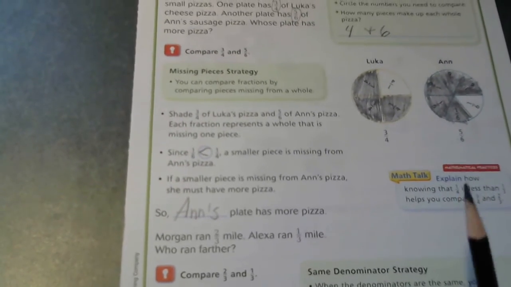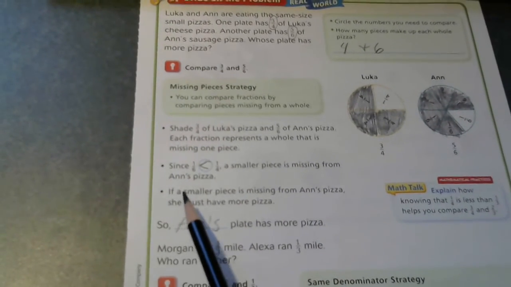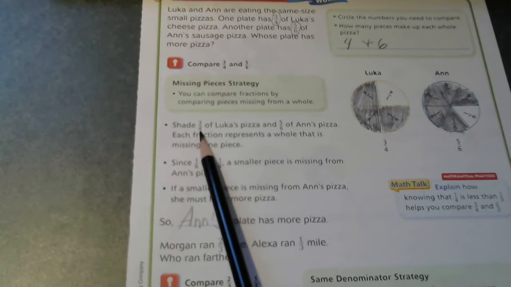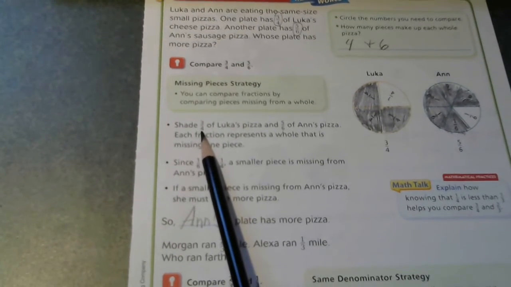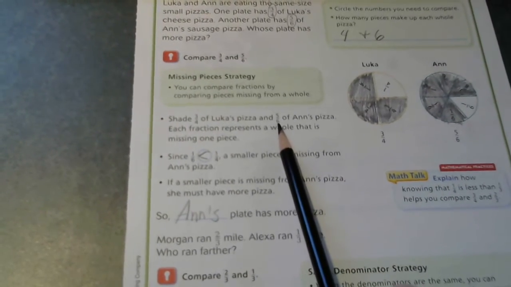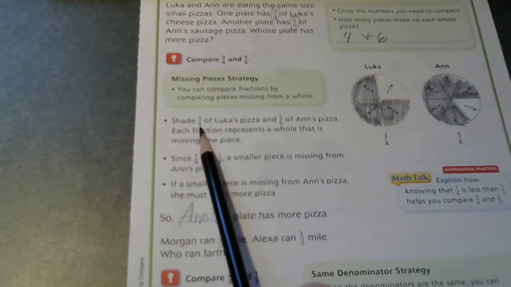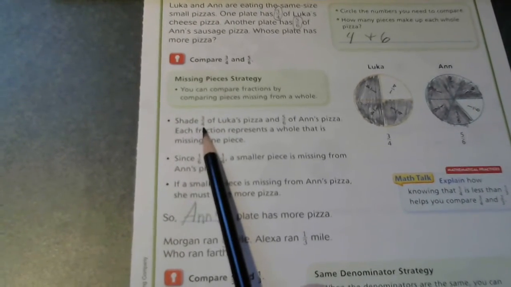But when we're comparing fractions that have a different denominator, we need to remember that if something is cut into 4 pieces as opposed to 6 pieces, these pieces are going to be larger. It's often helpful to draw a diagram like we have here.